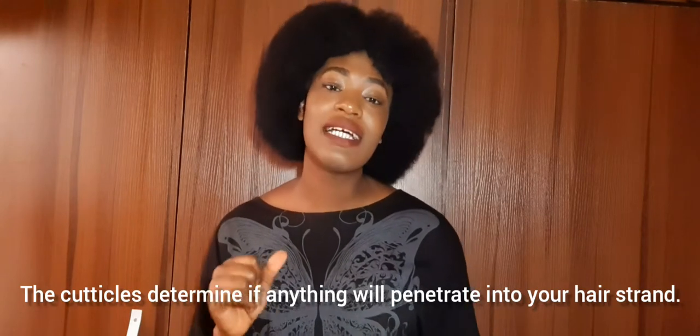And also your hair porosity largely depends on genetics, because if you are from a family where they have low porosity hair, you are likely to have low porosity hair, and vice versa for high porosity hair and normal porosity hair. In as much as genetics contributes largely to your hair porosity, there are also some man-made factors that can determine your hair porosity.